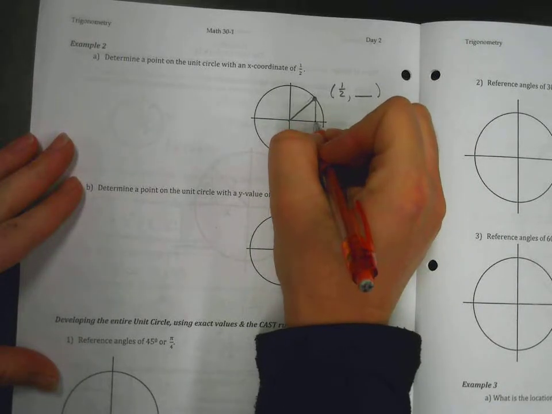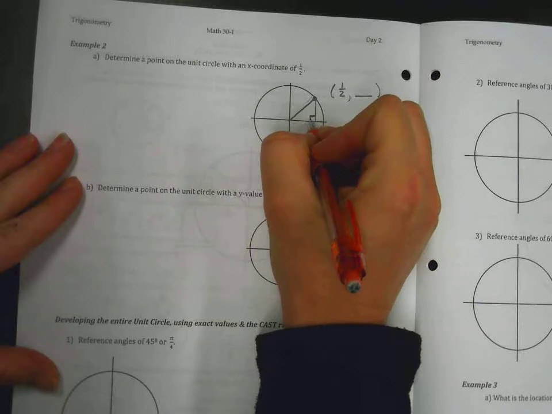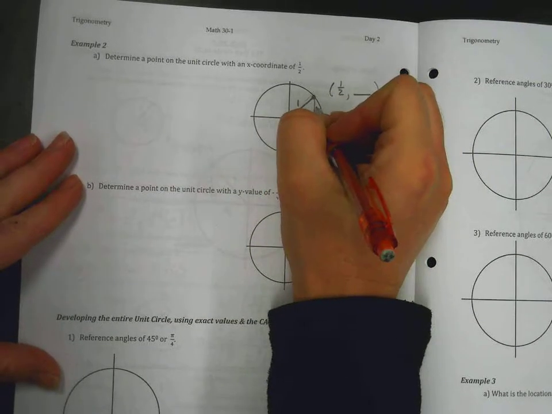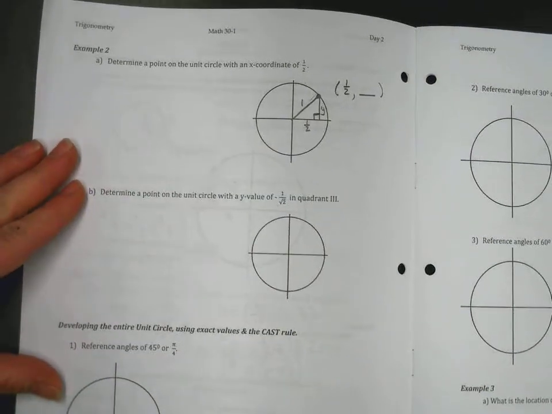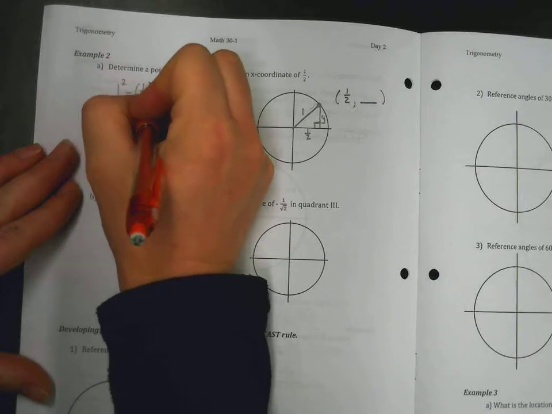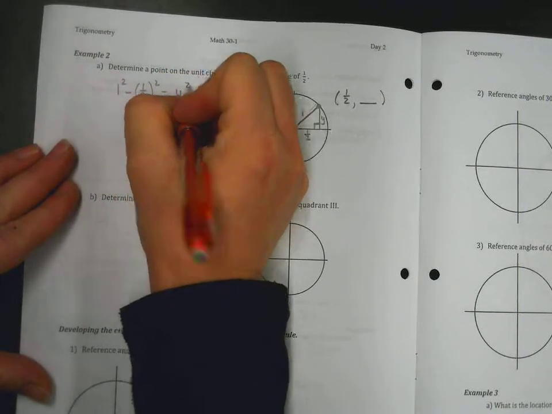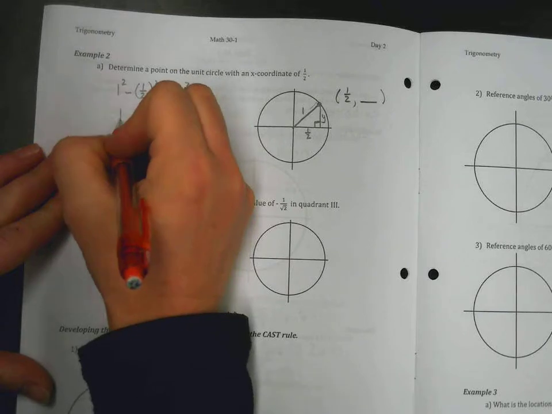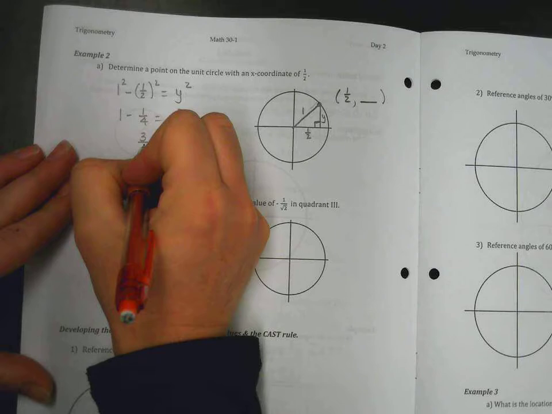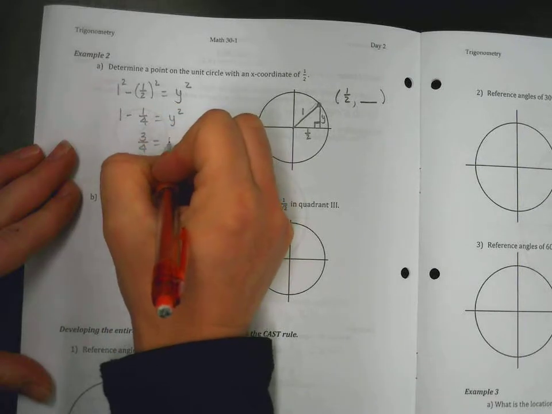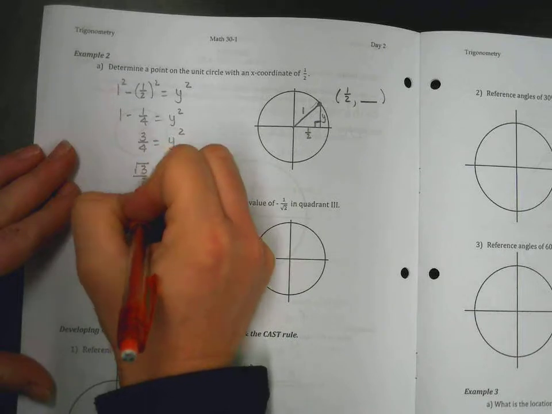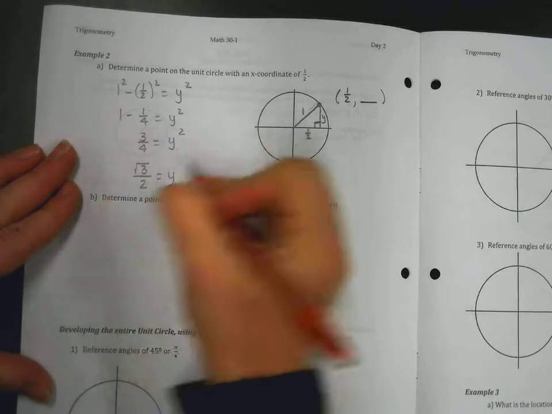If I were to draw my right angle triangle, I know this distance would be 1/2. I know my radius is 1, and I'm simply solving for my y value. So 1 squared minus 1/2 squared is going to equate to y squared. 1 minus 1/4, this equates to 3/4. Therefore, this should be root 3 over 2 is my y value.